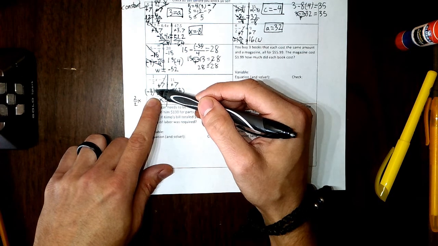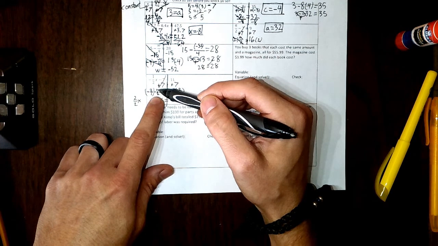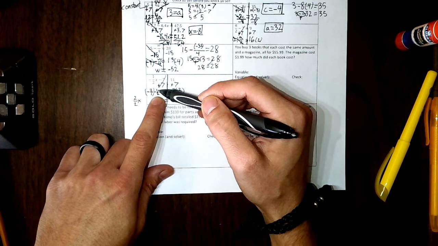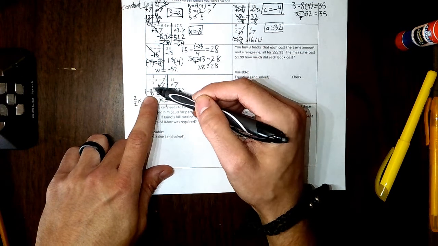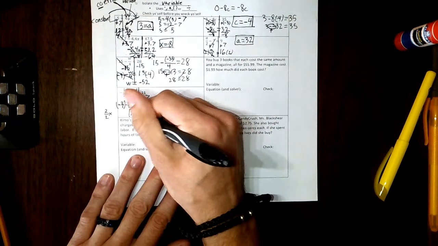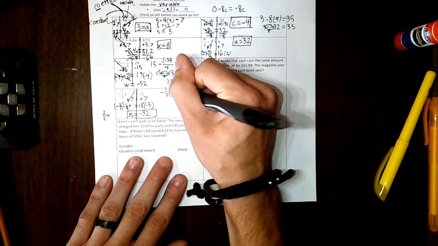Reciprocal. Knowing that method is helpful because sometimes you'll have kind of ugly looking fractions. I mean, let's face it, we don't like to look at fractions. And it's a good way to get rid of them. Okay? X equals negative 36, and then plugging that back in, of course, y'all know how to do that.